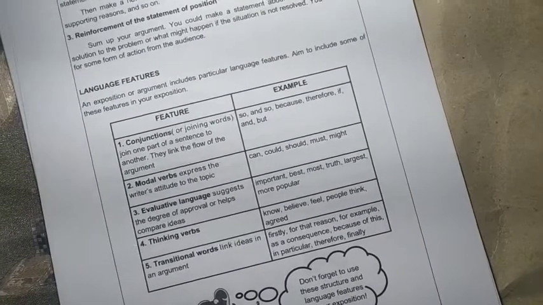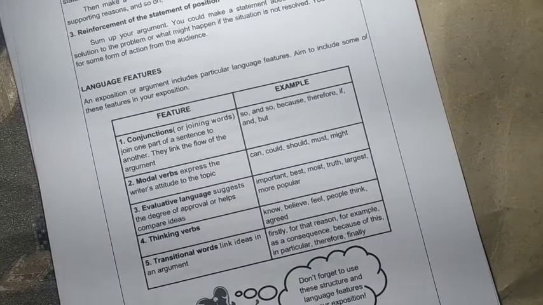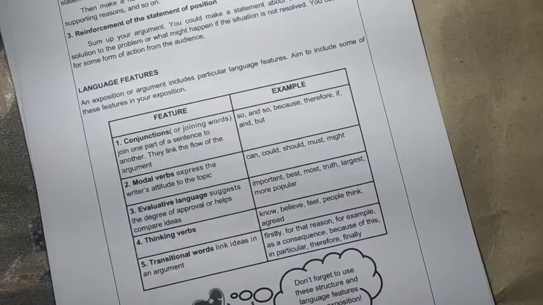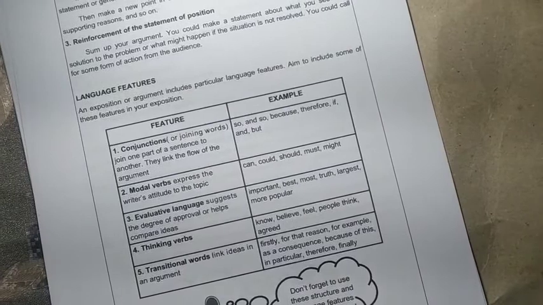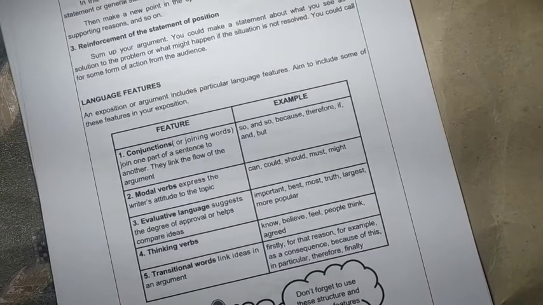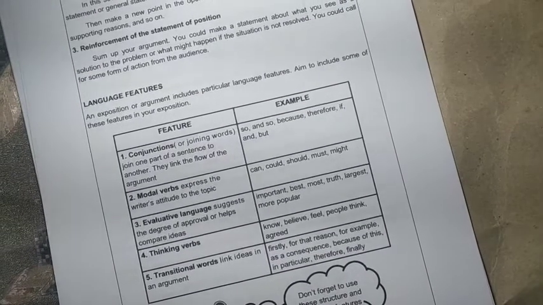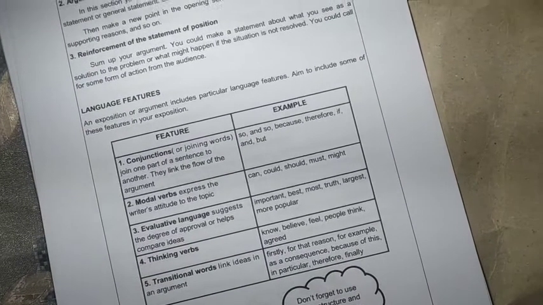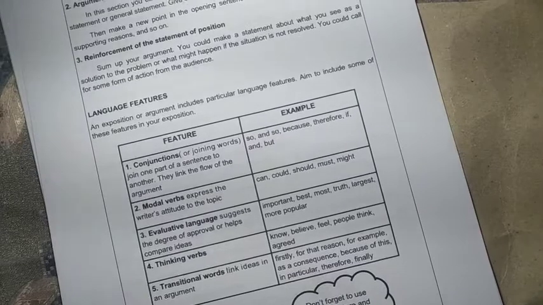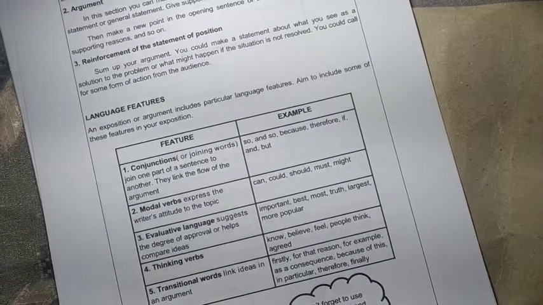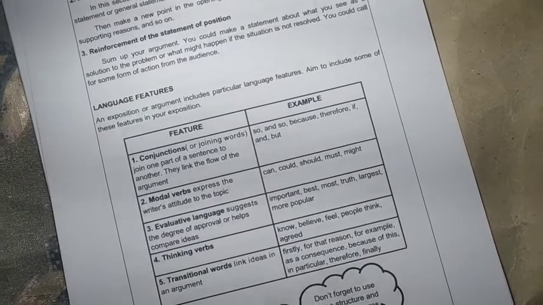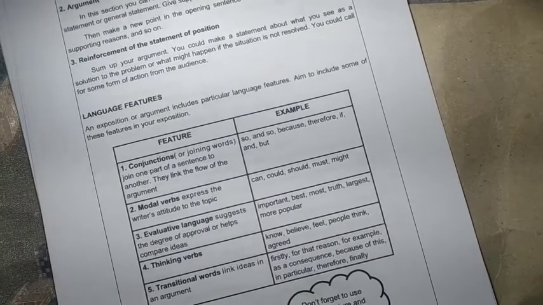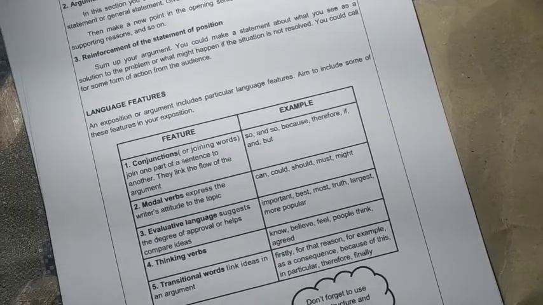So the third one will be evaluative language. It suggests the degree of approval or helps compare ideas. So these are important, best, most, truth, largest, more popular. They are describing, and they are also giving emphasis to what is more significant or essential to focus on. So when I say evaluative language, we evaluate a certain topic. Is it important or not?